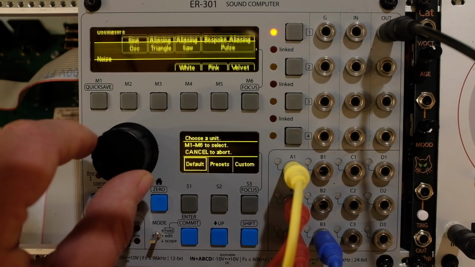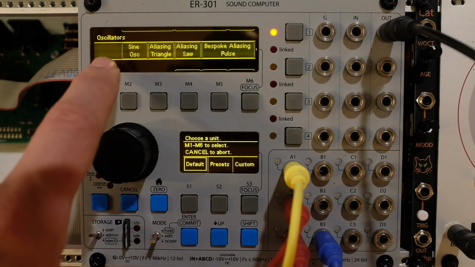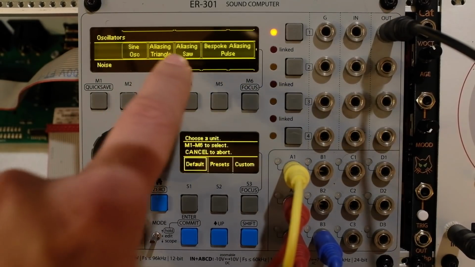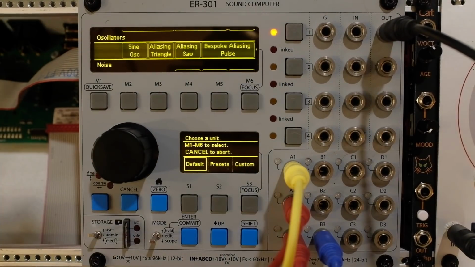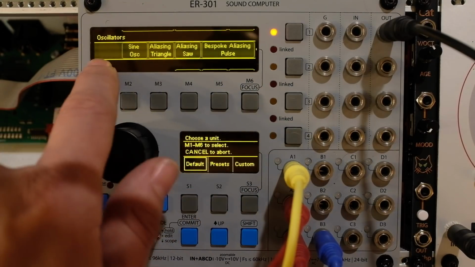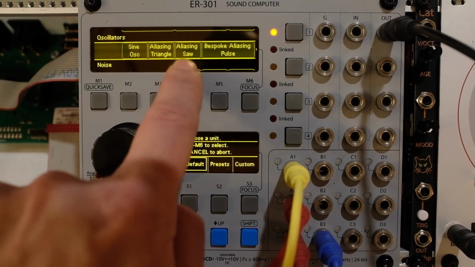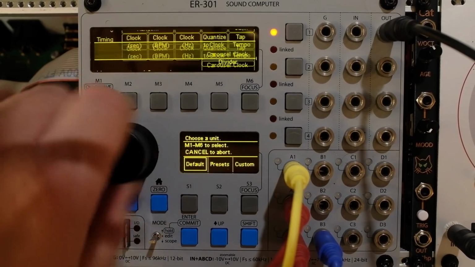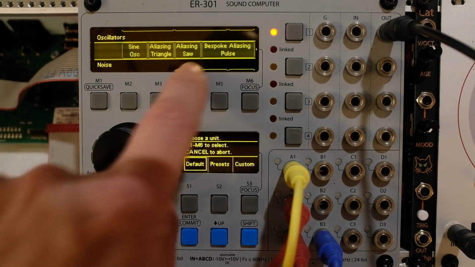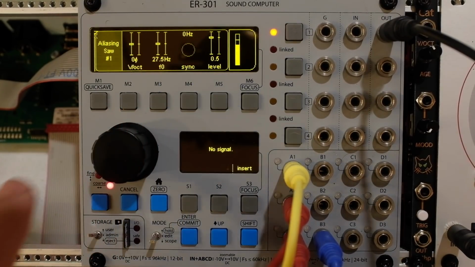So I'm just going to scroll around. Here we go. In our oscillator list, it's showing we have 4 things here. We have a sine, aliasing triangle, and an aliasing saw. You might not see this one, so I'm not going to go to that one for now. But let's say I wanted to add a saw wave. If this menu is highlighted, all I have to do to add that unit into our chain is hit the soft key underneath it. So again, if I'm navigating around and I'm like, you know what, I want that saw, I just hit the soft key below it. And there we go.